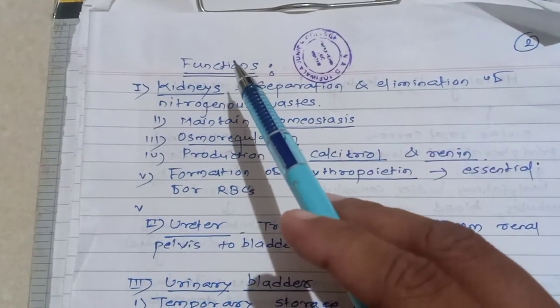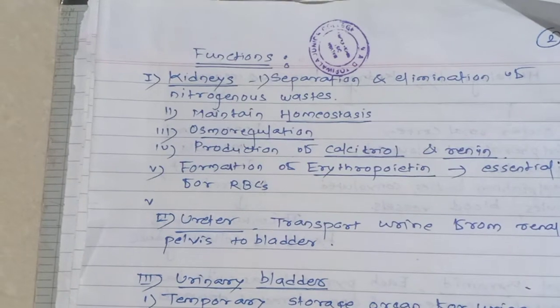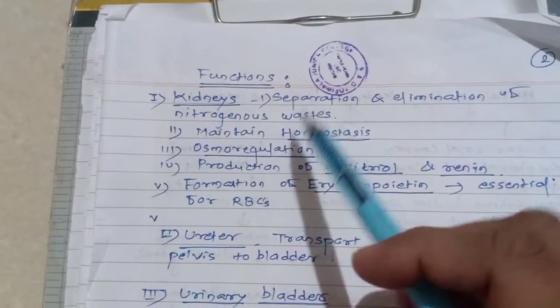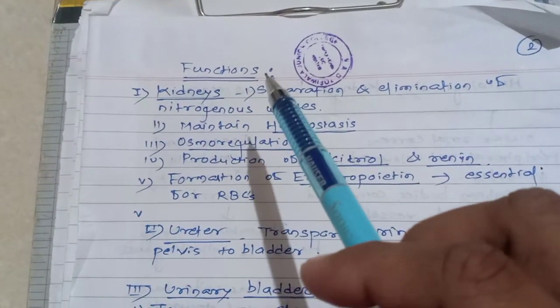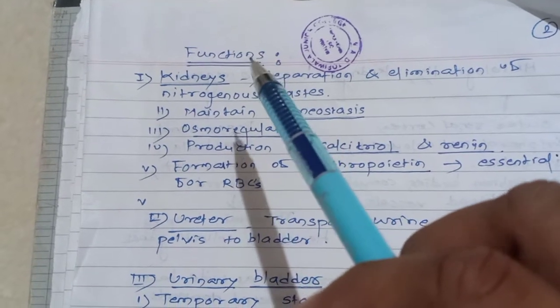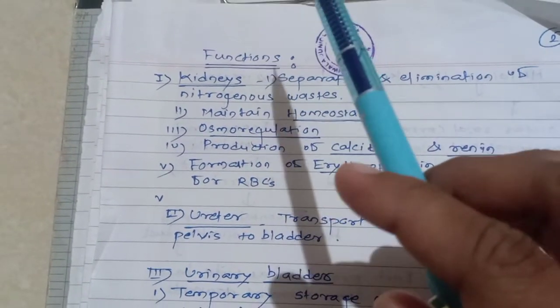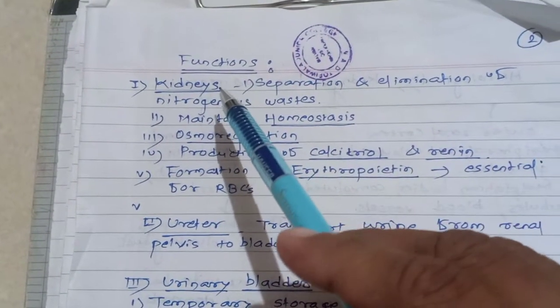Good morning, students. In the previous lecture we studied the urinary system, or the excretory system. Today we study the functions of each part of the excretory system. First one, kidneys.